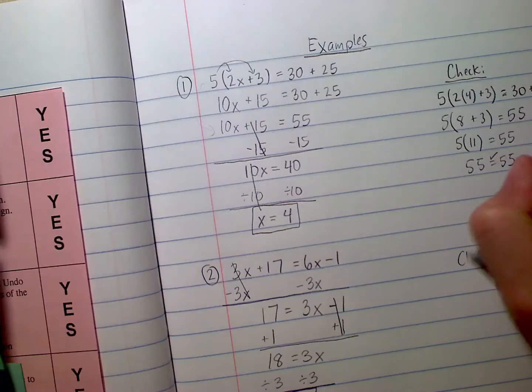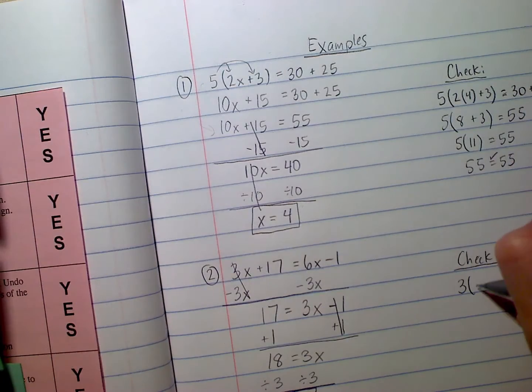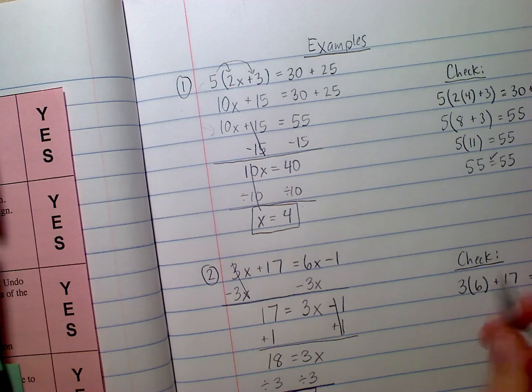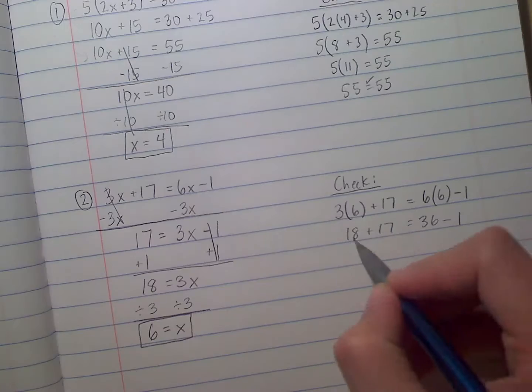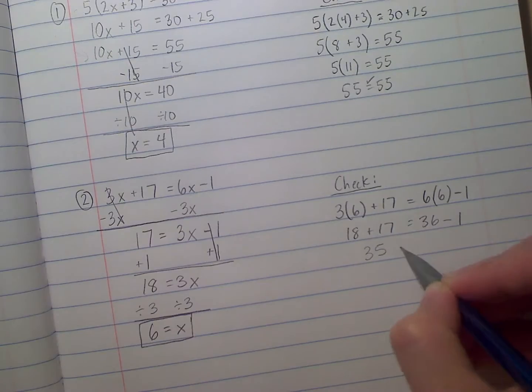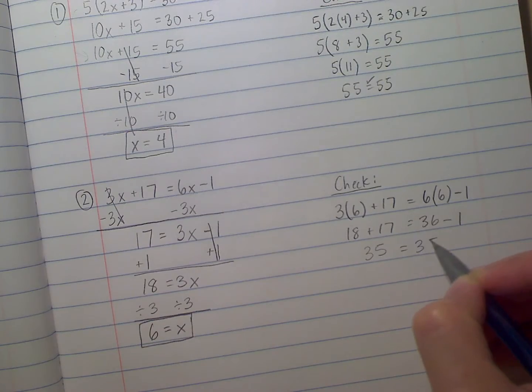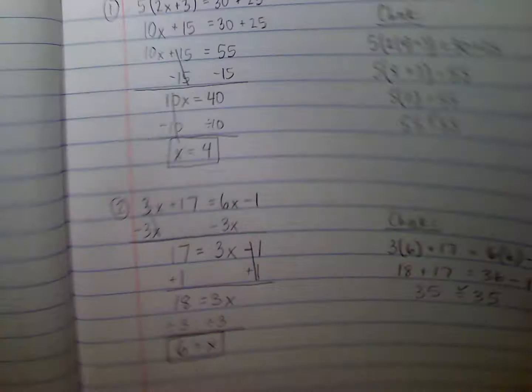Okay, and I'm going to go ahead and check it really quick. I have on one side 3 times x plus 17, and on the other side I have 6 times x minus 1. So 3 times 6 is 18 plus 17. This is 36 minus 1. Oops, sorry guys. Having trouble staying on camera today. 18 plus 17 is 35. 36 minus 1 is also 35. Looks good.